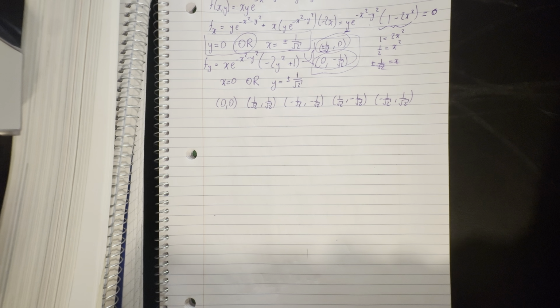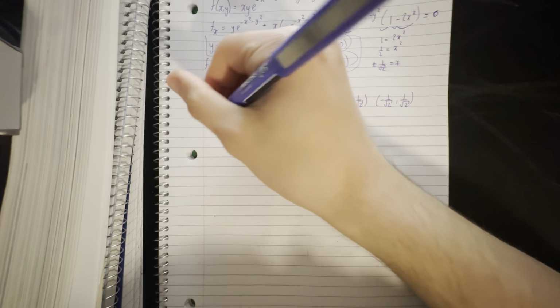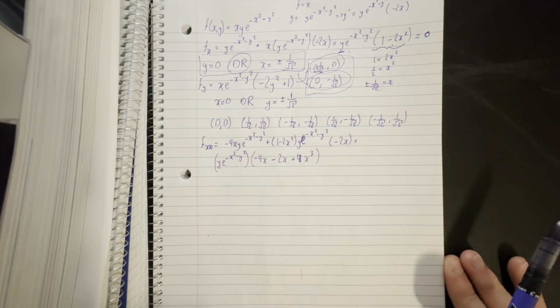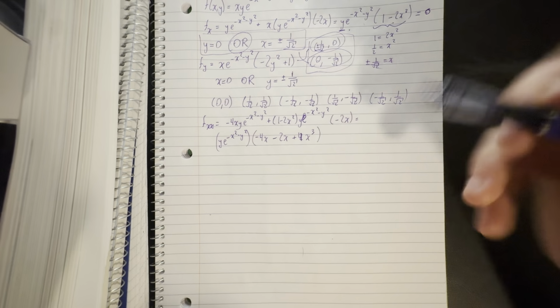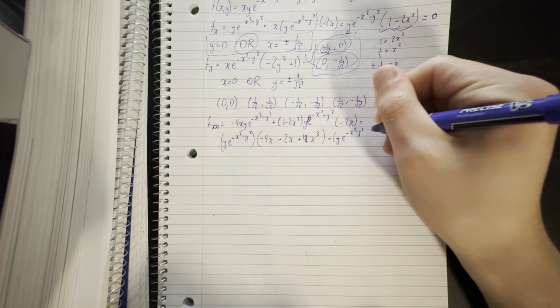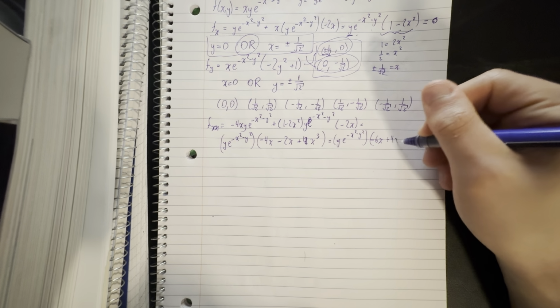Okay, so now you basically take all these points and you plug them into, well, actually, let's just take fxx and fyy because we're not quite sure yet. So if we take fxx, I just took the derivative. It's not completely simplified, but I'll simplify it for you. So this is just y e to the negative x squared minus y squared times negative 6x plus 4x cubed.